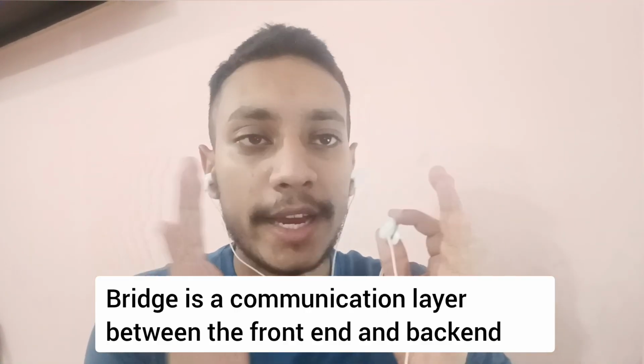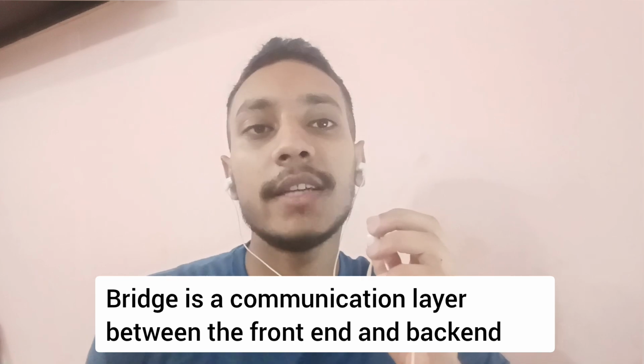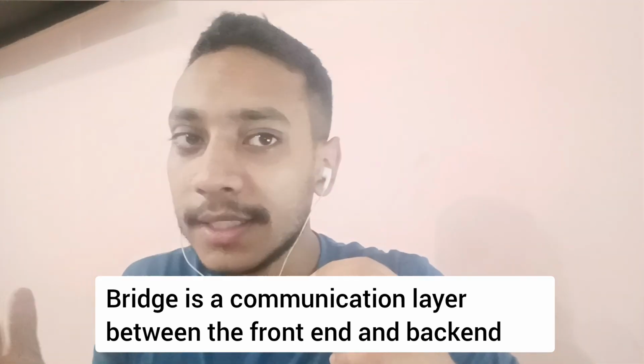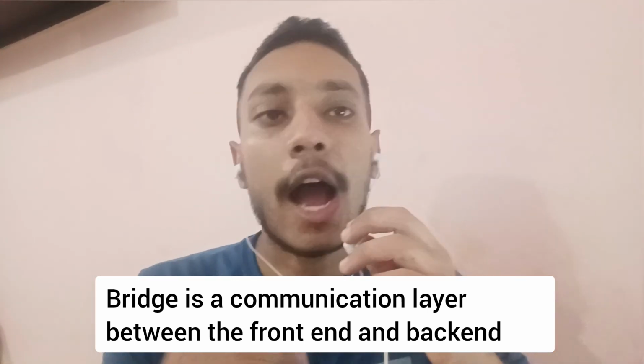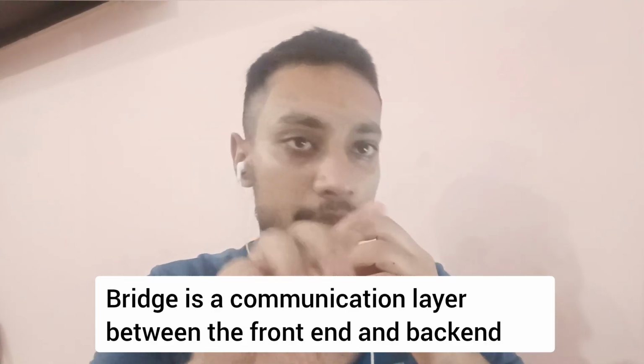So the front end is what I see, and the back end is what is making me see the front end. Now the bridge. So you have a front end and you have a back end. You need a medium so that both the ends can communicate. Like let's say the front end says that it needs some data. So how can it get it? It will send a message to the backend, but how will that message reach the backend? The message will reach the backend by a medium. So that medium is the bridge.